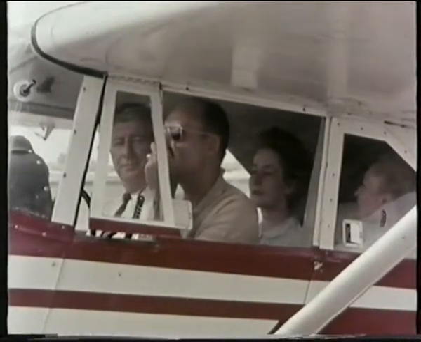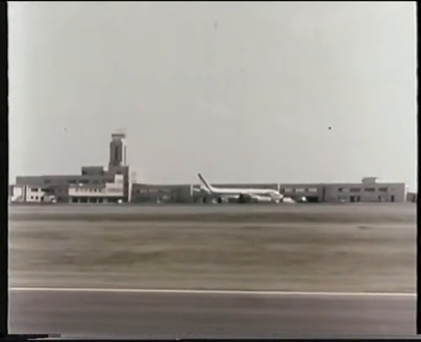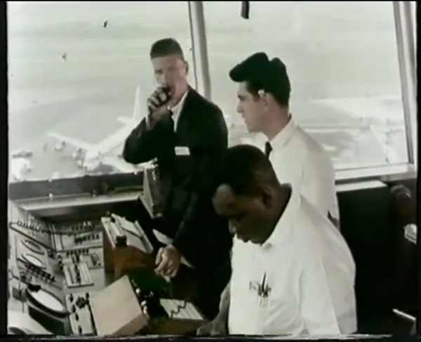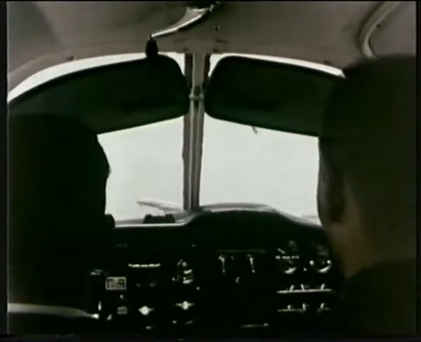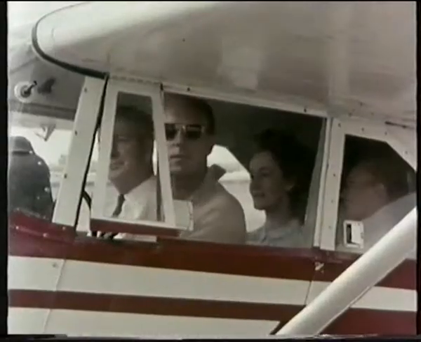Tower, this is November 3044 Zulu, ready for takeoff. November 3044 Zulu. El Paso Tower, cleared for takeoff. Caution, wake turbulence from departing jet.